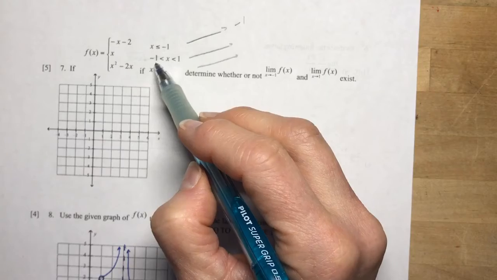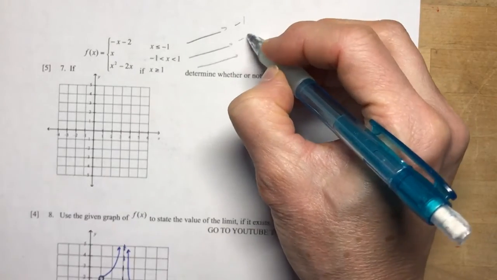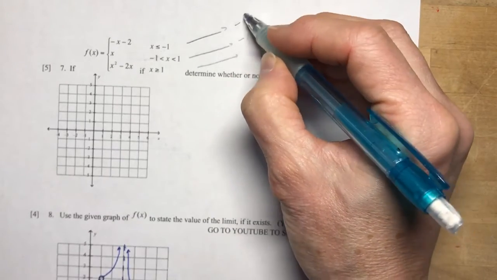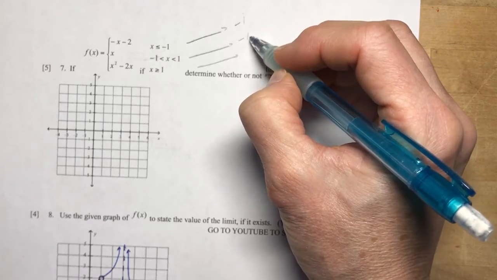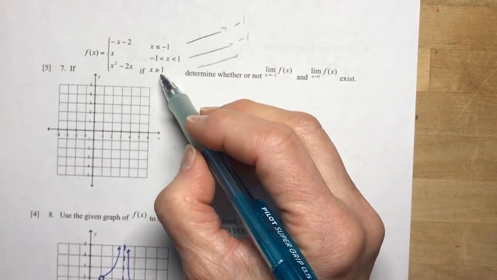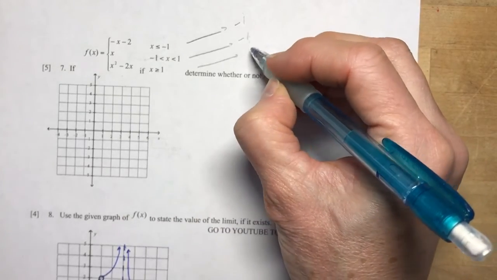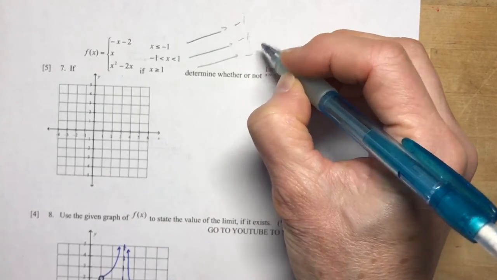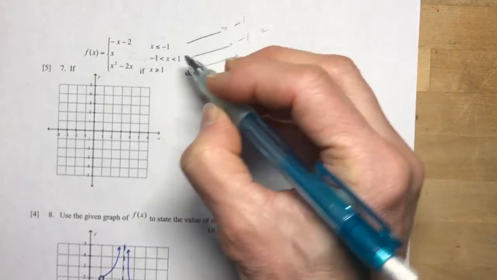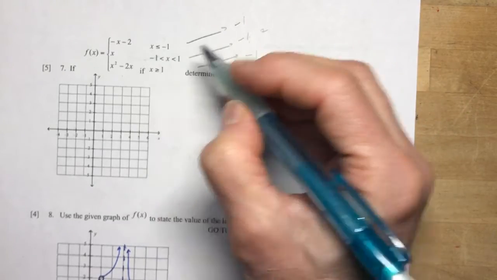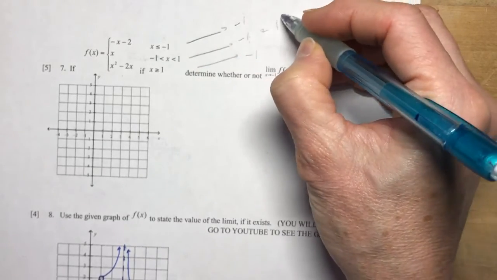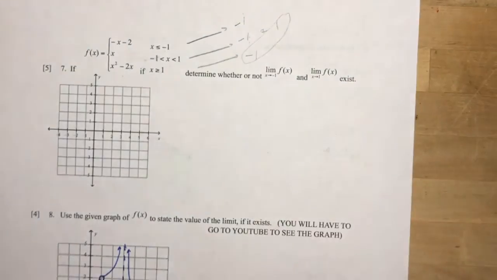So when I put in negative 1 here, I get negative 1. So that looks like this is going to meet up, isn't it? But when I put in 1 here, I'd have 1 minus 2 is minus 1 for greater than 1. Oh, I didn't check the other side here. When this is 1, I would have 1. So this looks like a problem right here, doesn't it?